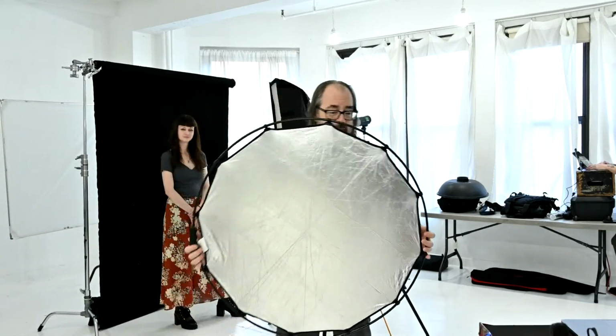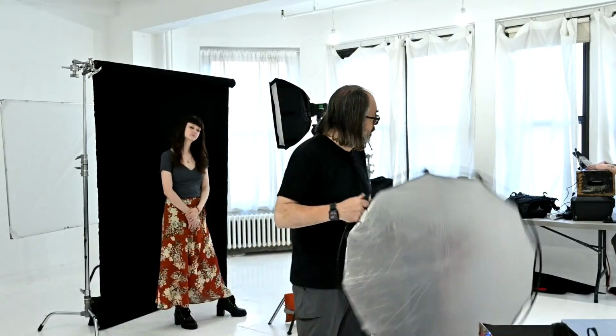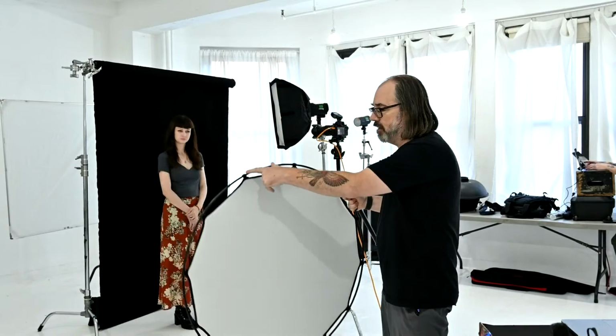This is a Manfrotto Halo 32-inch, I think the size, right? Reflector. So this is basically like one of those pop-up reflectors, except nicer. This one can fold down really small. It's got like a solid frame in it. But basically we have a silver side and we have a white side. Now, the white reflective side is going to reflect less, but be more gentle. The silver side is going to reflect more, but be more harsh. So I'm going to use silver just to show you it first.